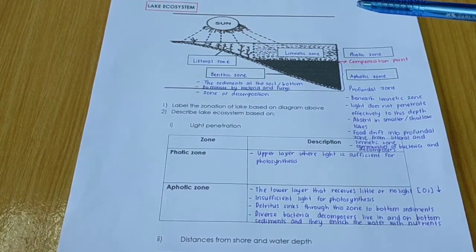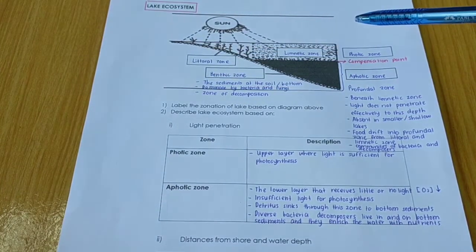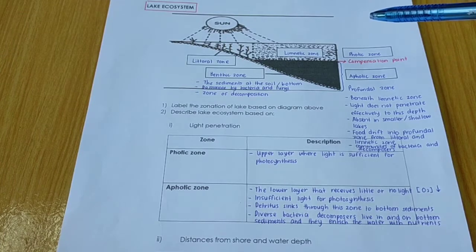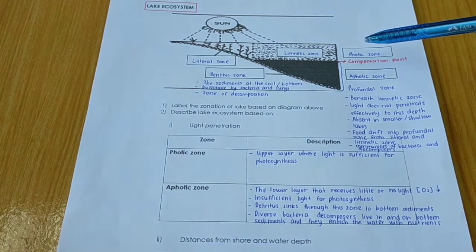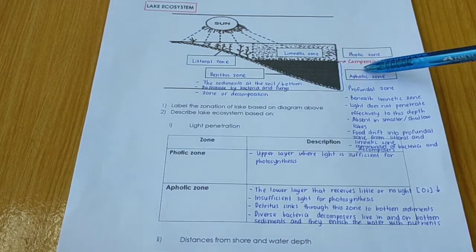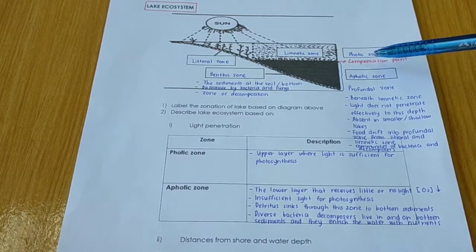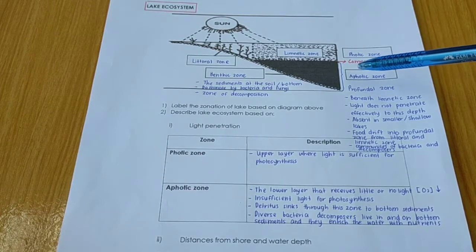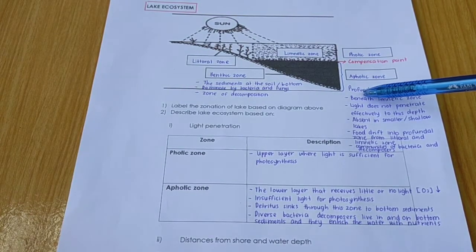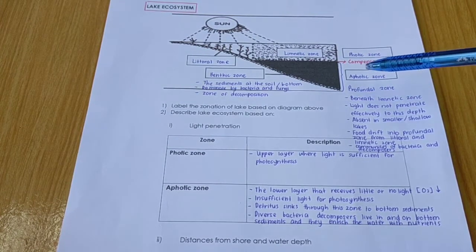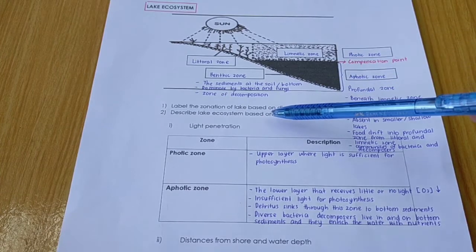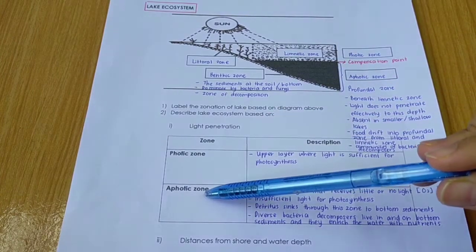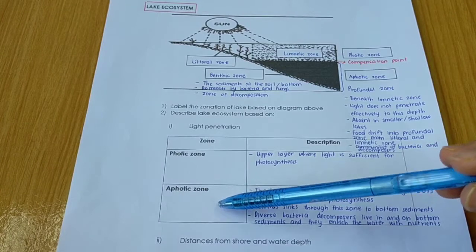Based on light penetration, where are the Photic Zone and the Aphotic Zone located? The Photic Zone is located at the upper layer here, and the Aphotic Zone is located at the lower layer. The Aphotic Zone can also be called the Profunda Zone. But if the question asks you based on light penetration, you have to stress the Aphotic Zone.